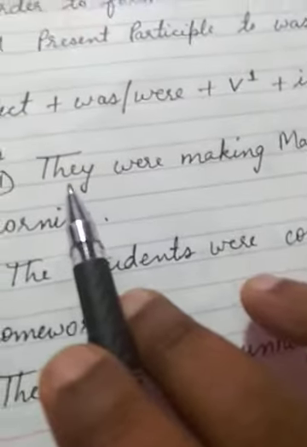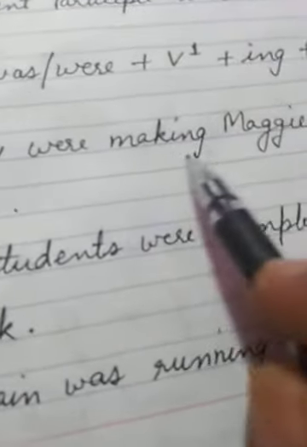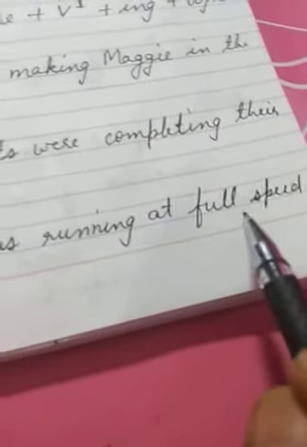Here, they is the subject, were is the helping verb, making is the main verb, and Maggie in the morning is the object. Another example: the students were completing their homework. Third one is: the train was running at full speed.